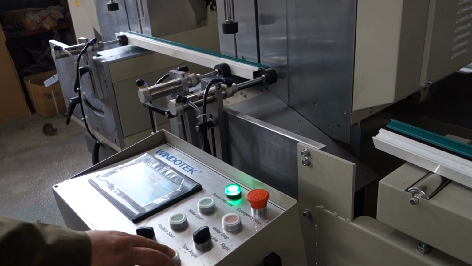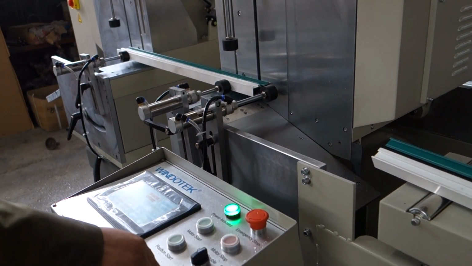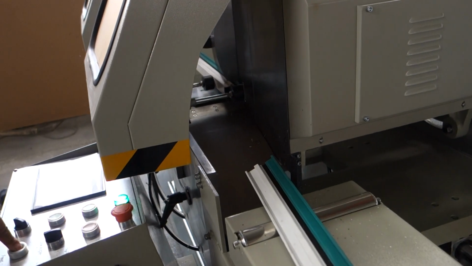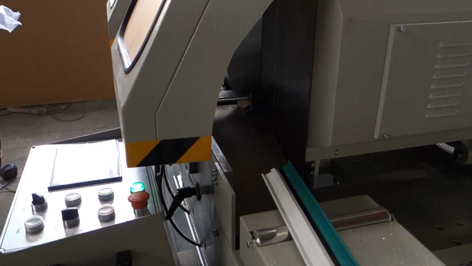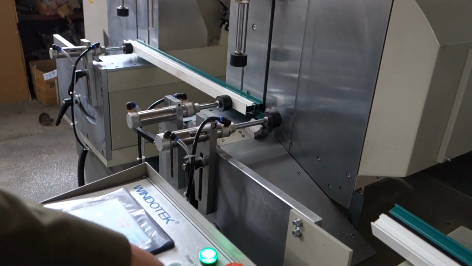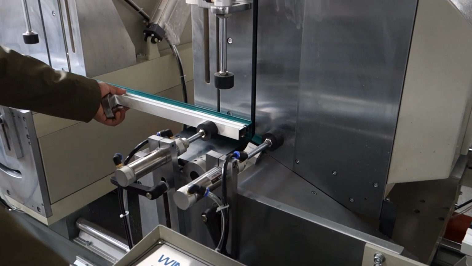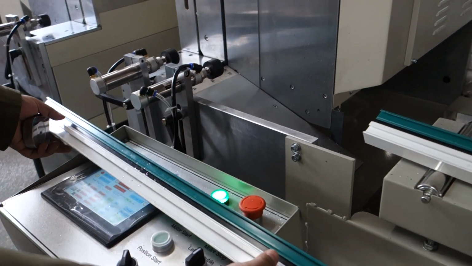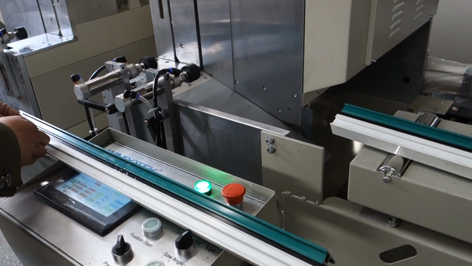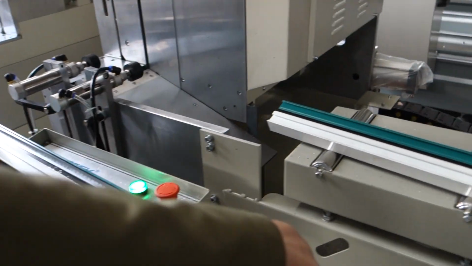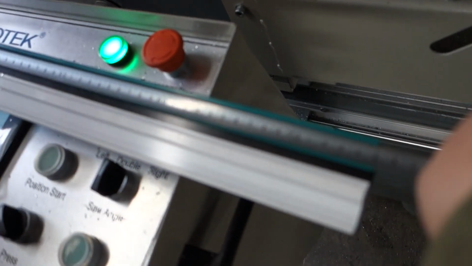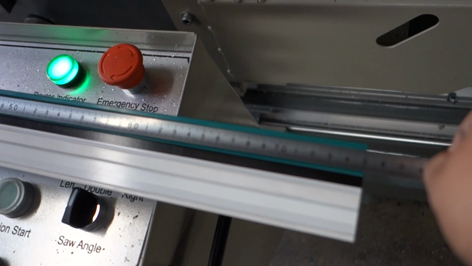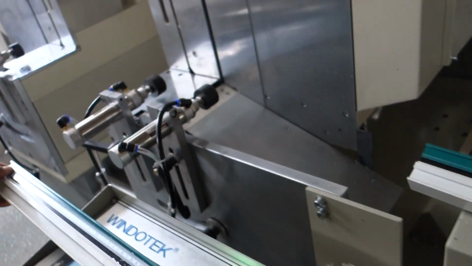Then let's see. For first piece, you measure the length. Use tape, measure the length. That is 750. So if this is correct.